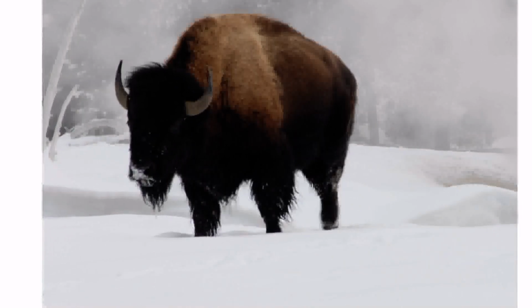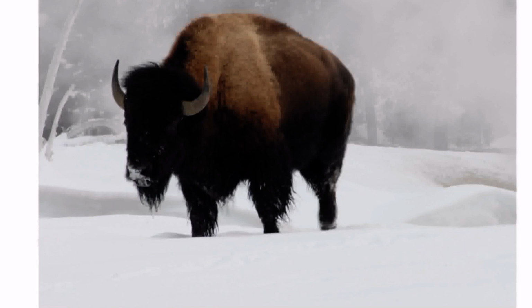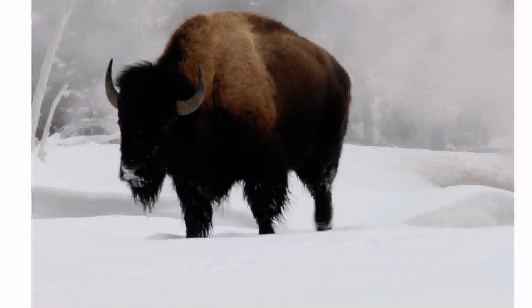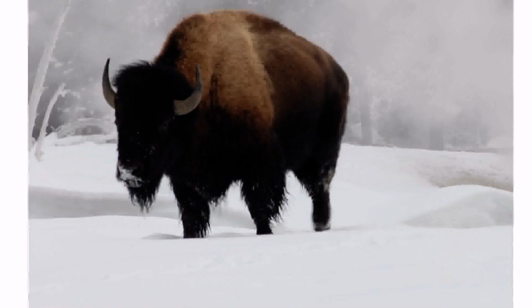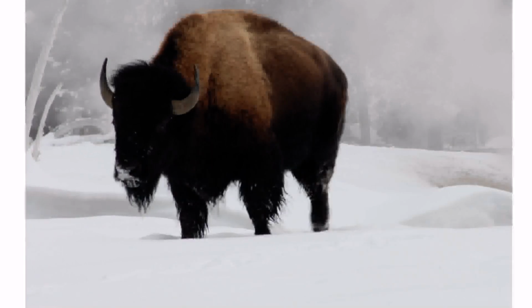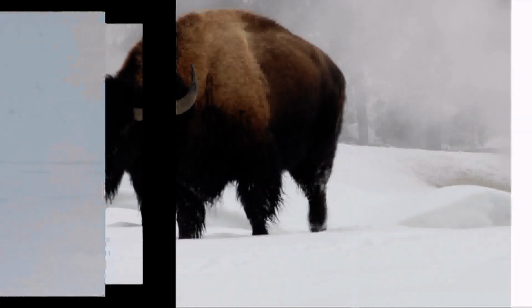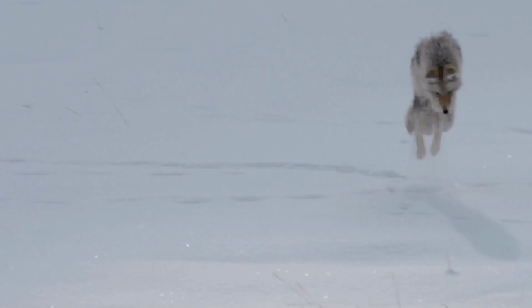And the other thing is not only safety, but if you approach these animals too closely, they're expending energy trying to get away from you, energy that they need to survive through the winter. It tells the story of how these animals survive by digging in the snow. That's why his face has that snow cover on it. They are foraging for just meager rations of dried grass.